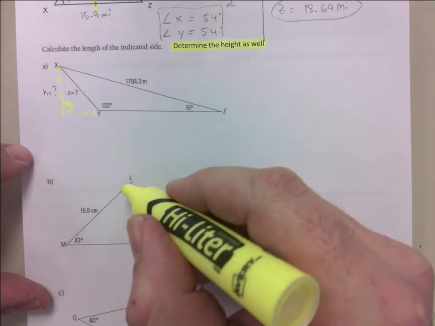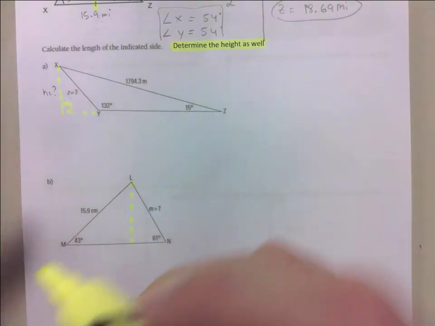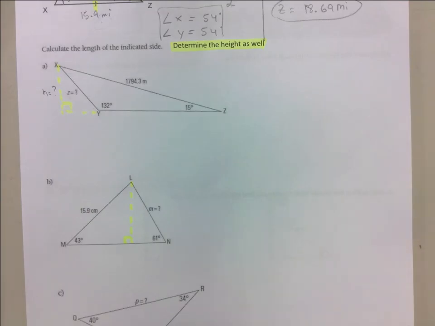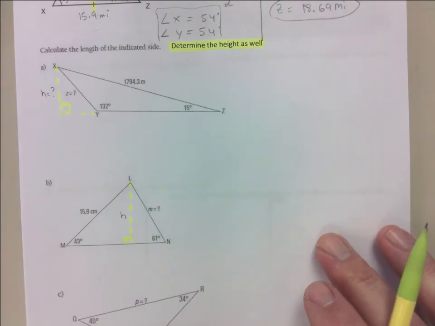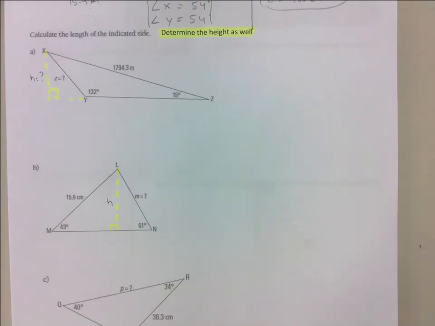The second triangle here, you want to find the height inside that triangle. Okay?